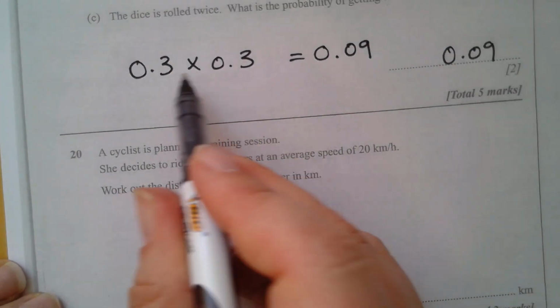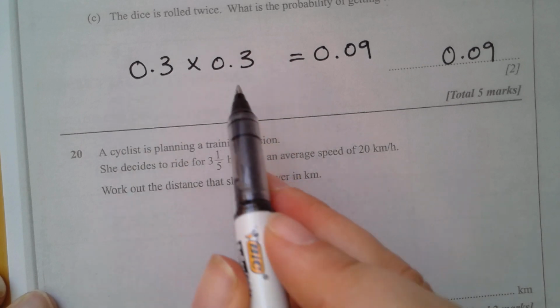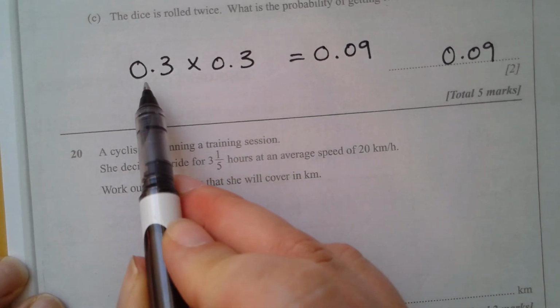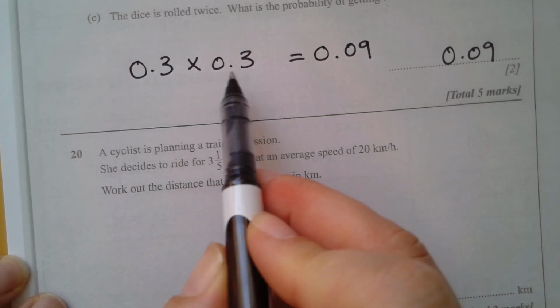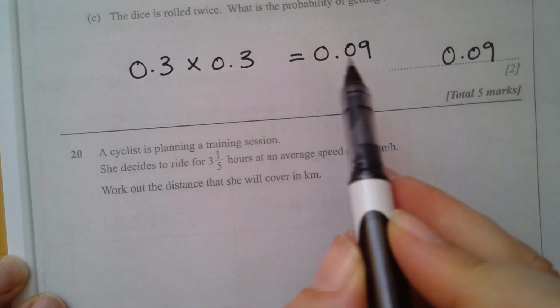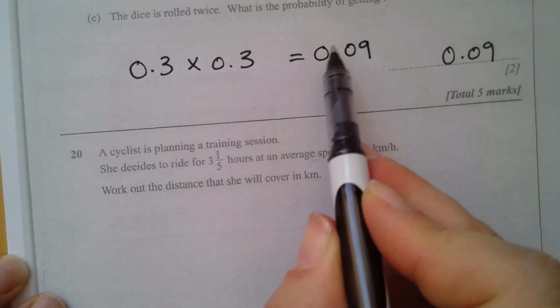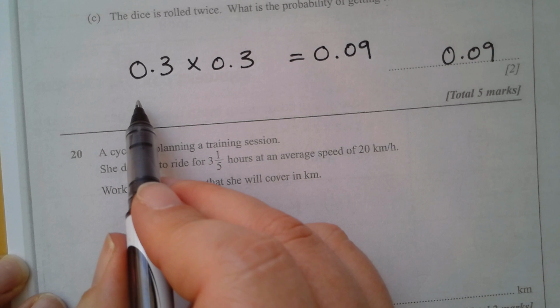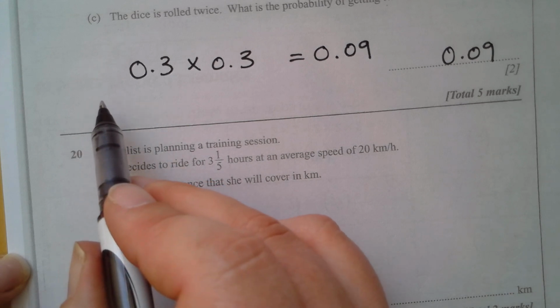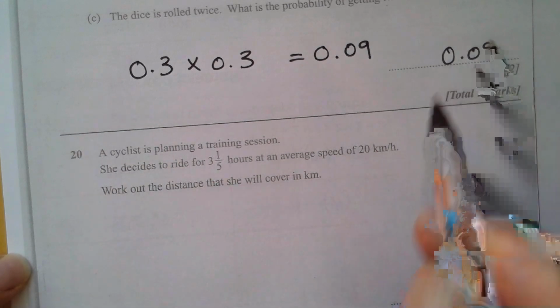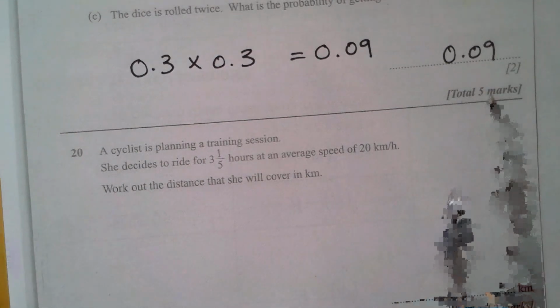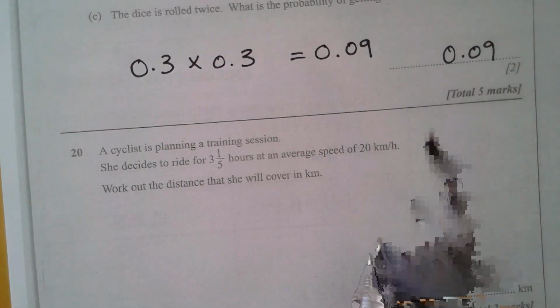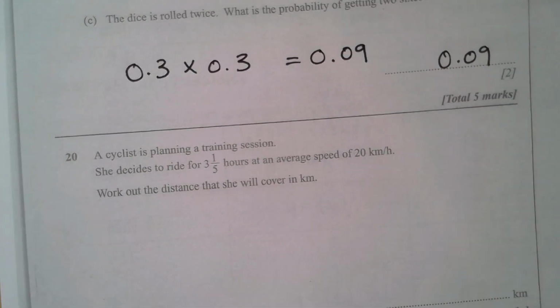You can do it using lattice method if it helps you. Just know that if you multiply, this is about a third, and a third of a third is not 0.9. 0.9 is almost 1. If we've got a third of something and we take a third of that, it has to be smaller than 0.3. This is how I know that the magnitude of this number is correct.